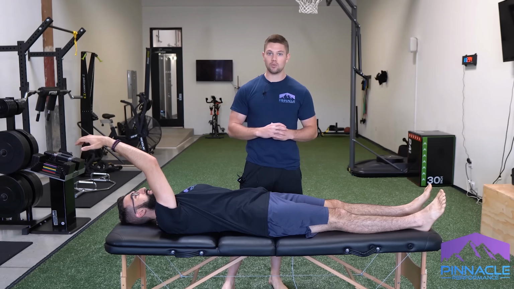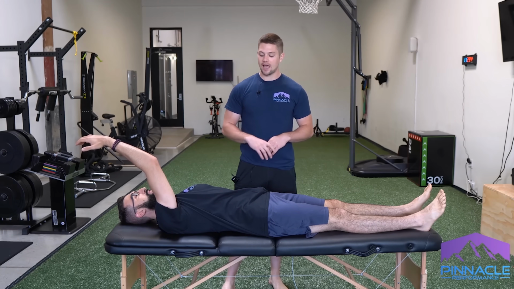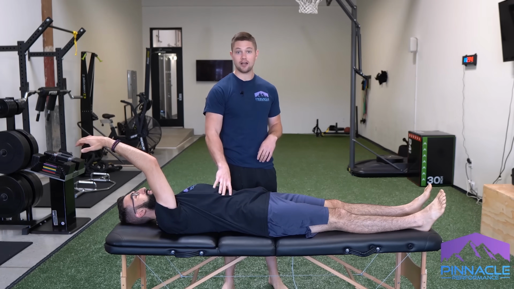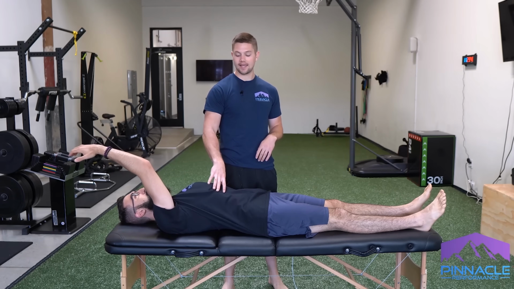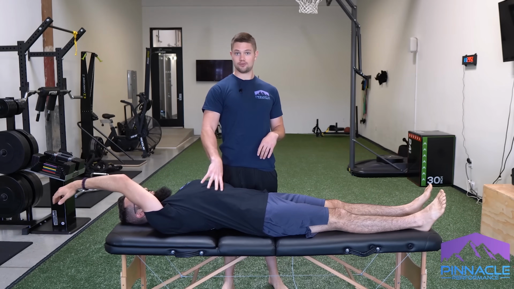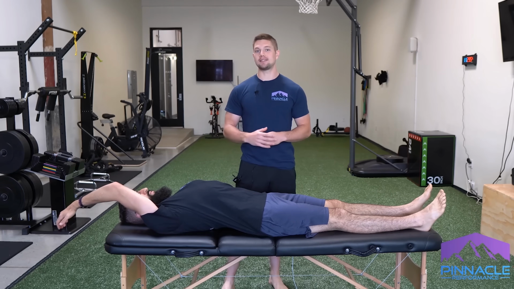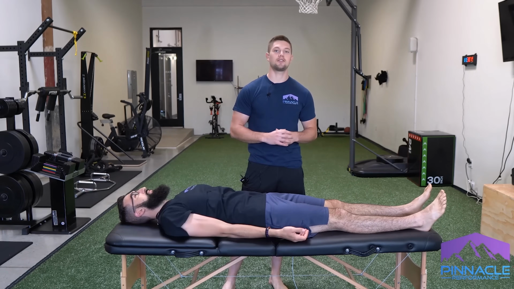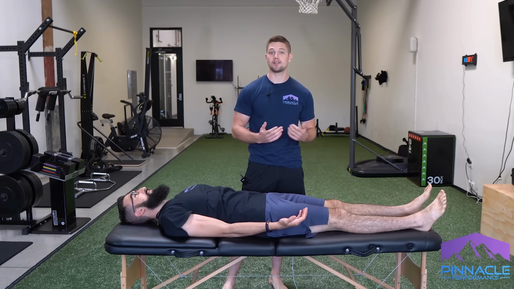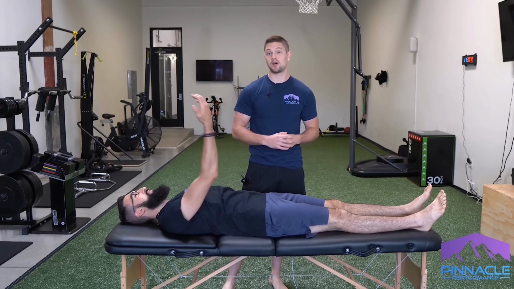The other thing that we're going to see is that there will be a desire for this person to extend their back and arch these ribs up, and that will allow them to get further back, but that's a compensation. The other thing that we'll see here is people will get stuck at a certain point in this test and they're going to want to jam through it.